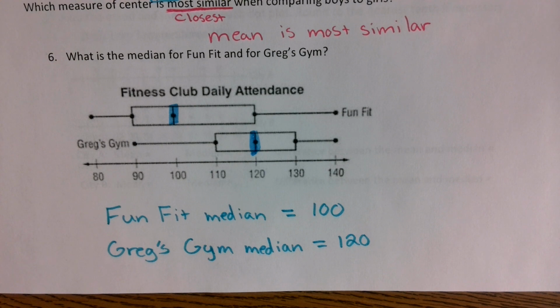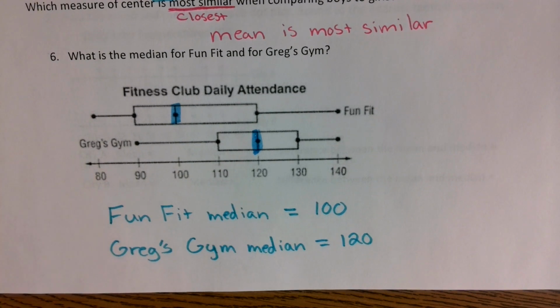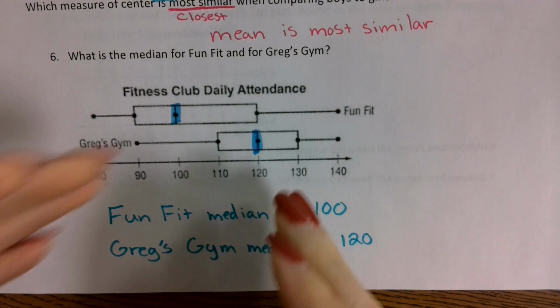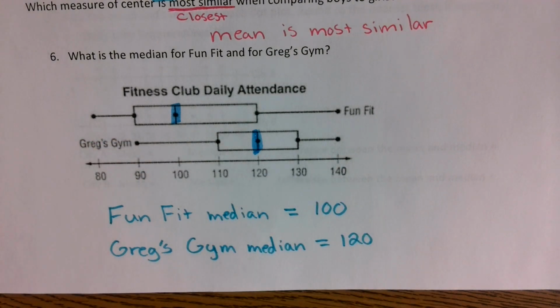They could say, oh, who has a larger median? Then you would know it's who. Who has a larger median? Greg's gym. Okay, so you need to know what each of these values are. What do they represent? Any questions? Okay, let's go on to the next page then.